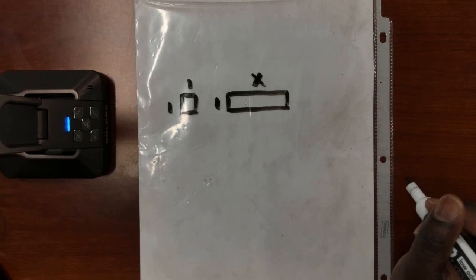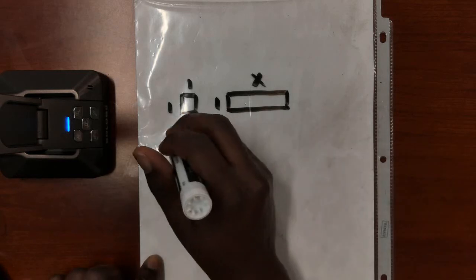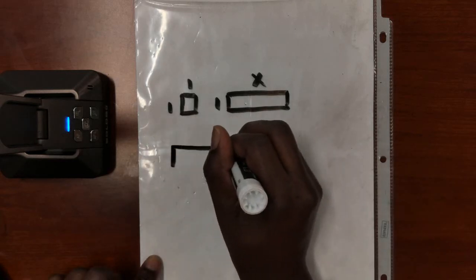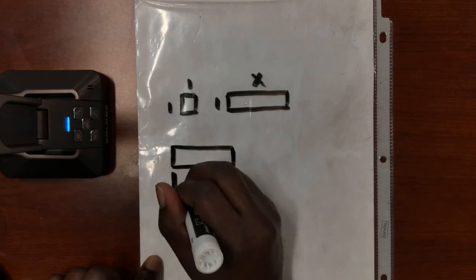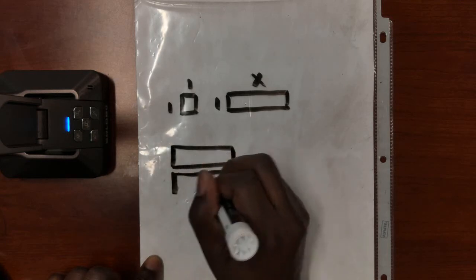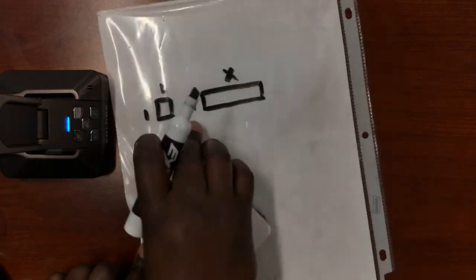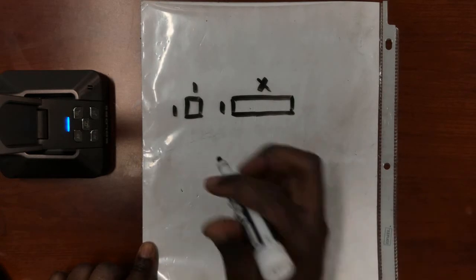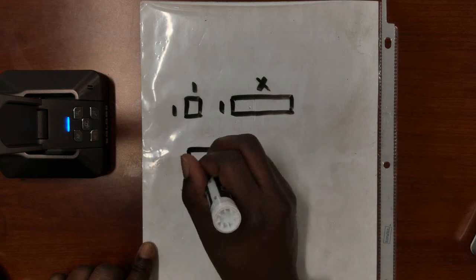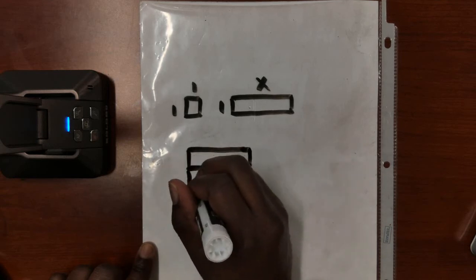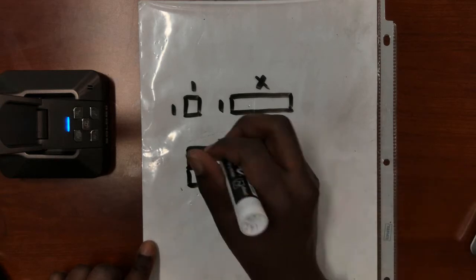So let's say we had 2 of these, right? That'll be that one, and then this would be another one. Now let me put them together. This is still the length of x.